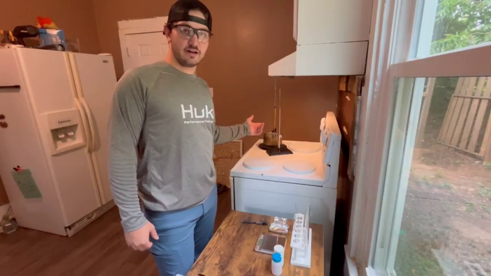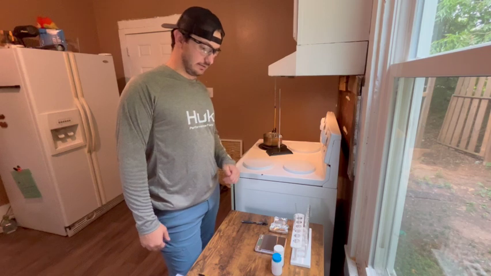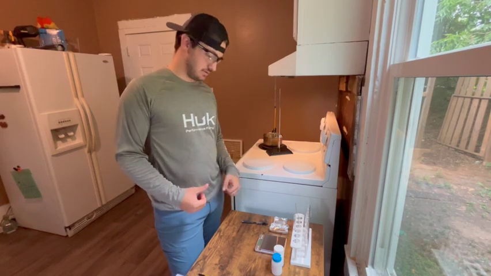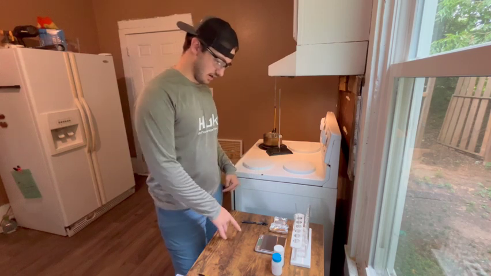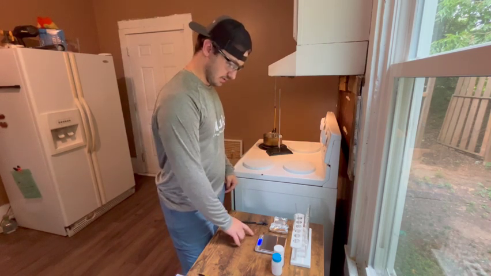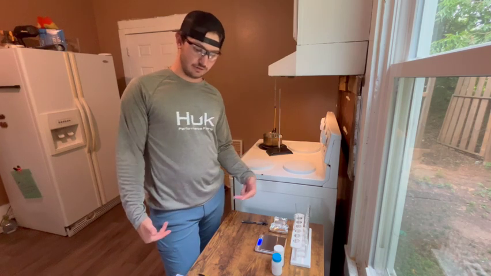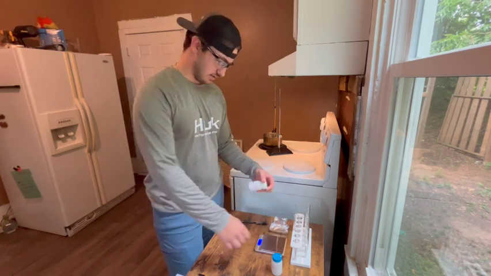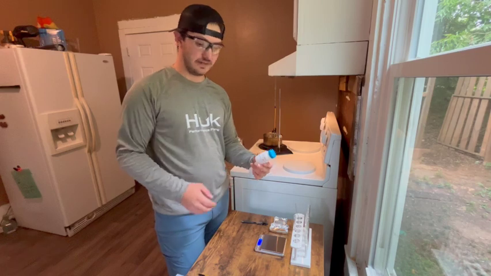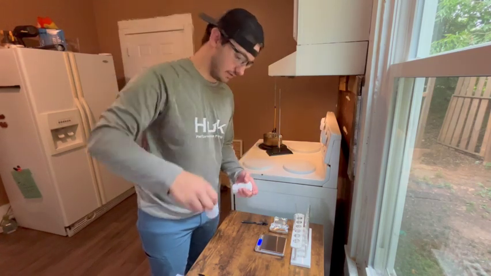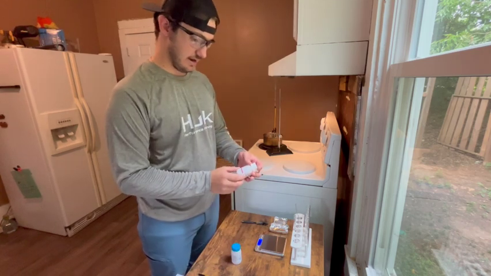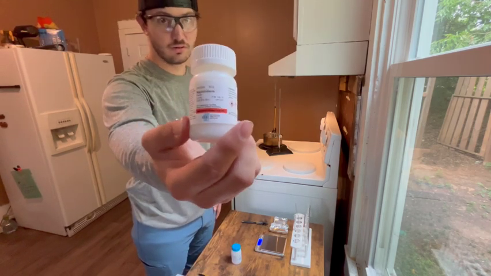While I'm waiting for the water to heat up to the point that I need to be at, I'm going to go ahead and measure out my substances. So for this lab, we're using paradichlorobenzene, which is a solvent, and naphthalene, which is our solute.